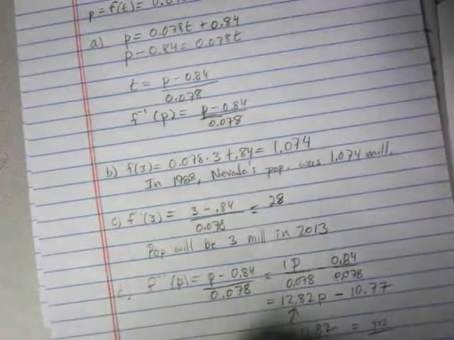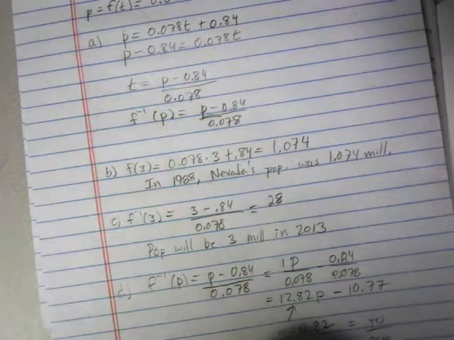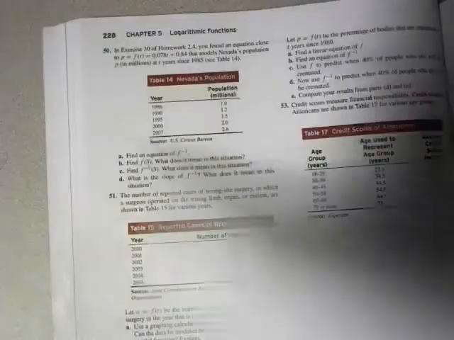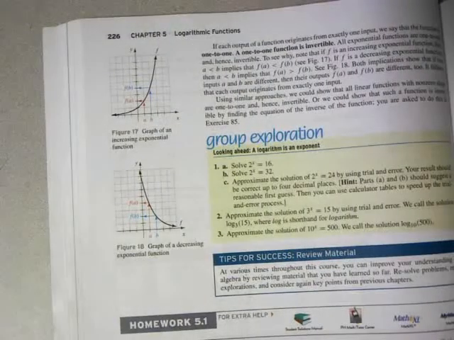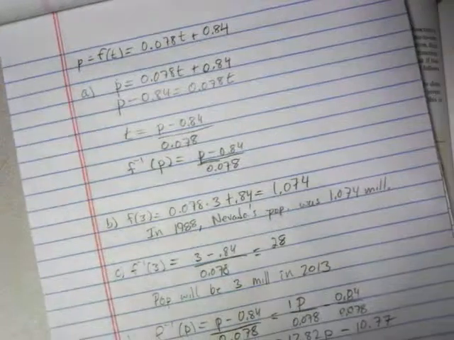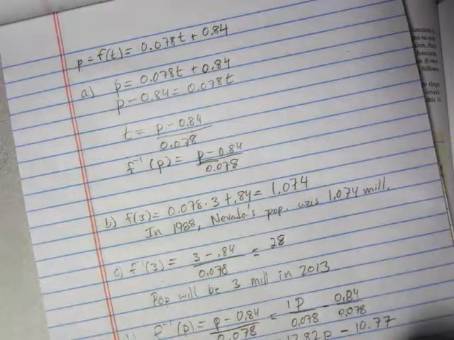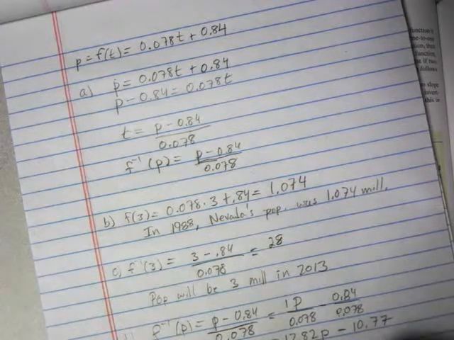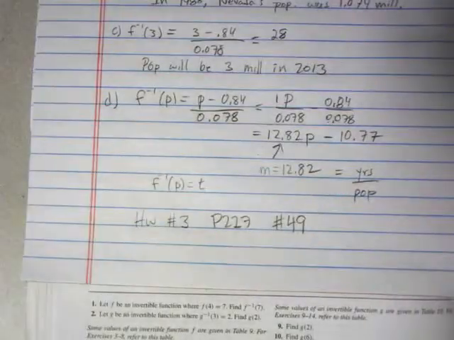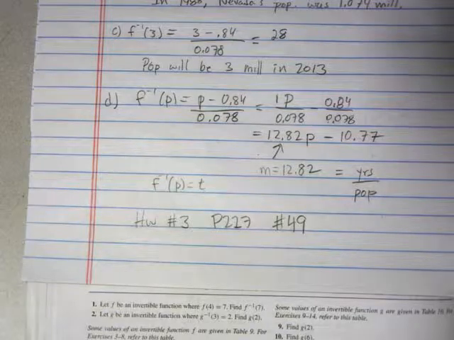Alright, homework problem number 3 for you. I want you to go to page 227 of your book and do number 49. I just did number 50. So there's homework problem number 3. Page 227, number 49.